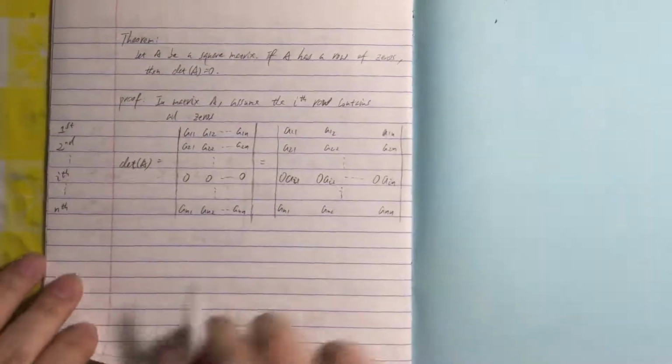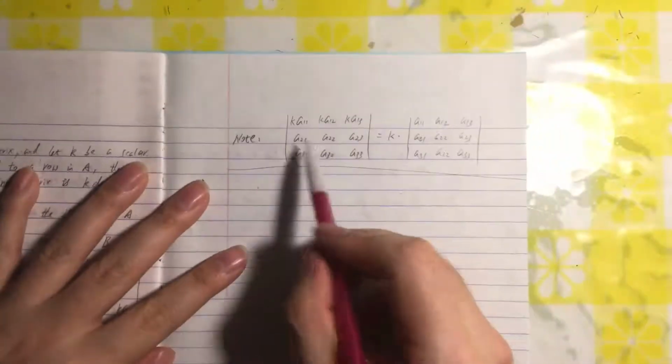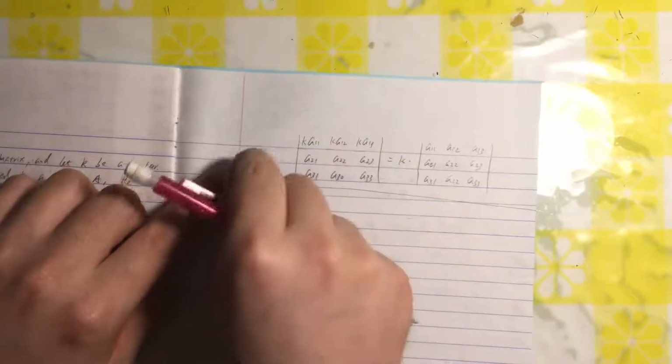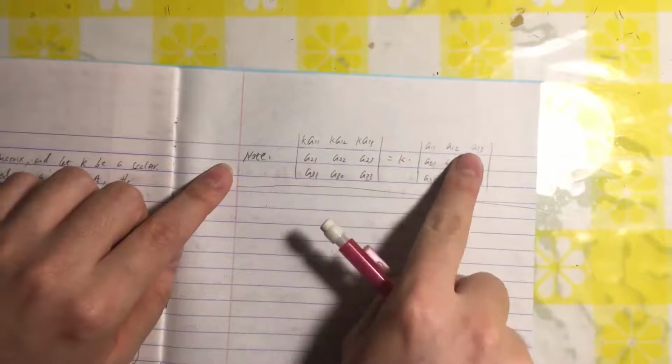Now, according to the previous theorem, if I multiply a row by a constant, I can pull out a constant. If there's a common factor in a row, I can pull out the common factor and leave the rest the same. That's the previous theorem.